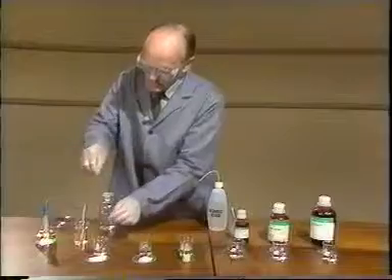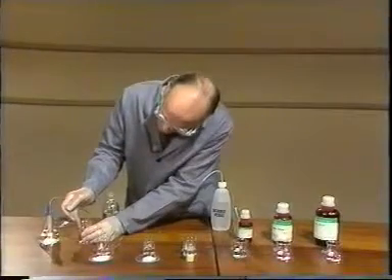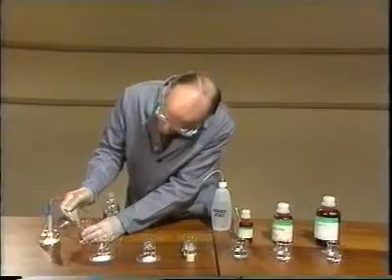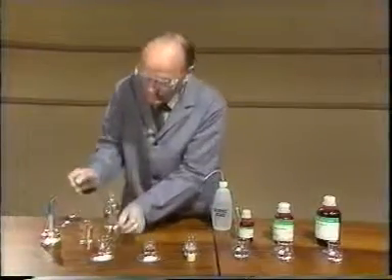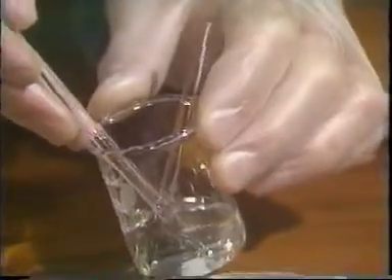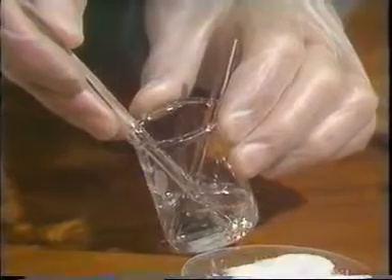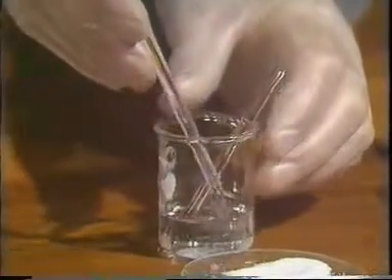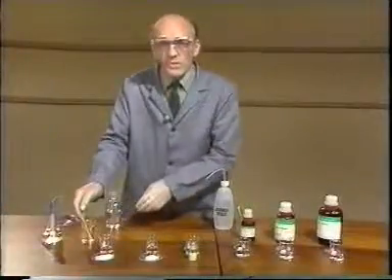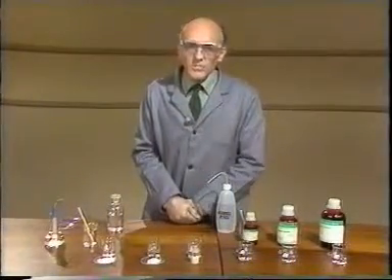But I can check this by looking at the temperature change. The temperature of the water before adding the solid is 22 degrees centigrade, and after mixing it is 21 degrees centigrade. Well, that doesn't represent the sort of change which we normally associate with a chemical reaction.